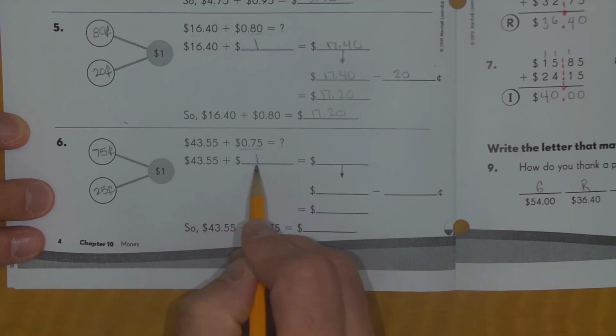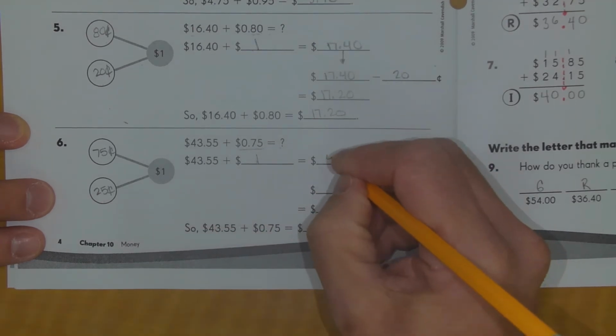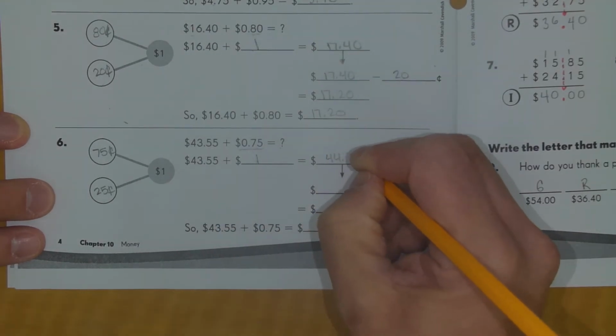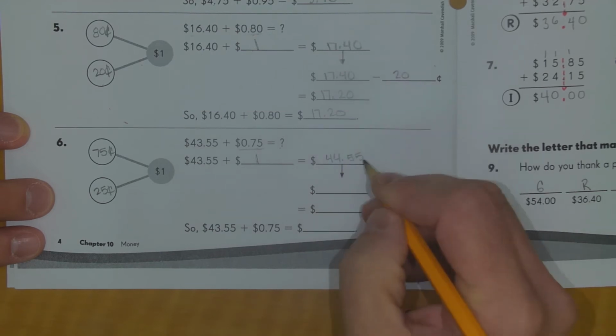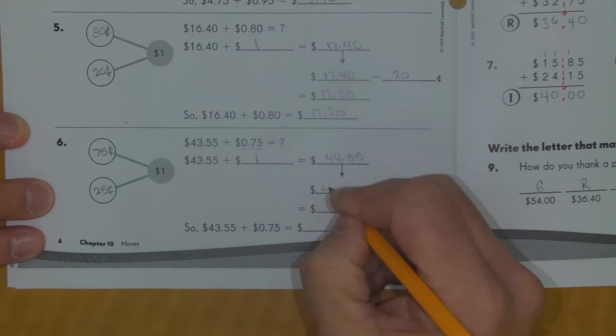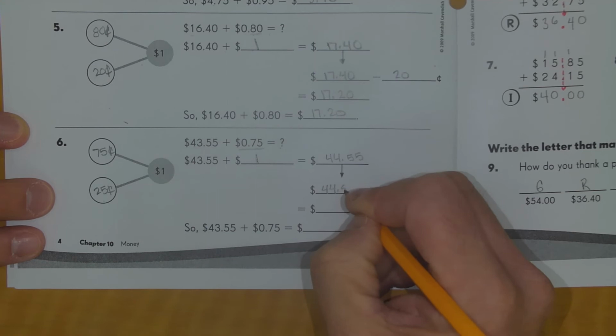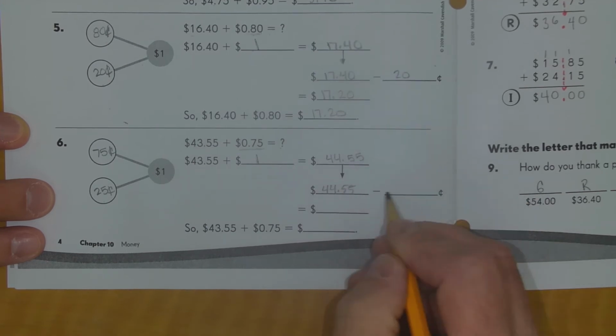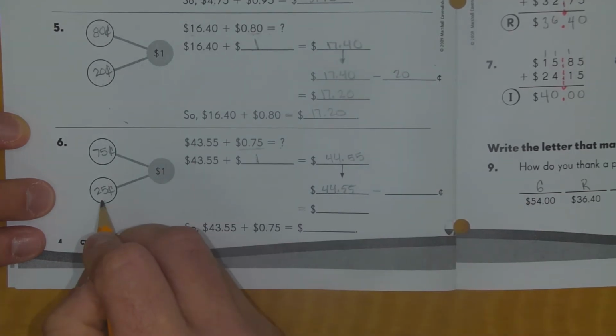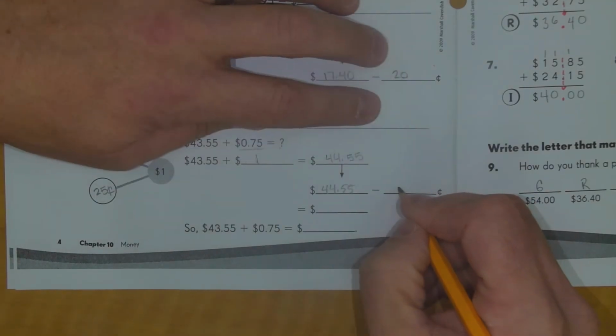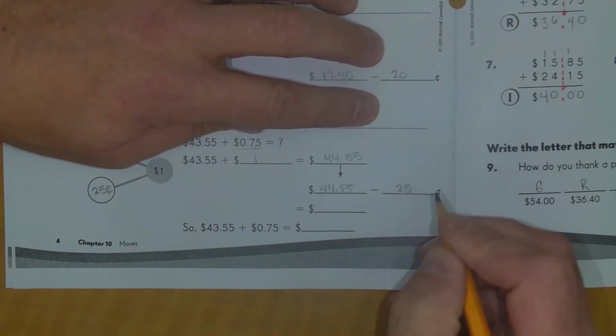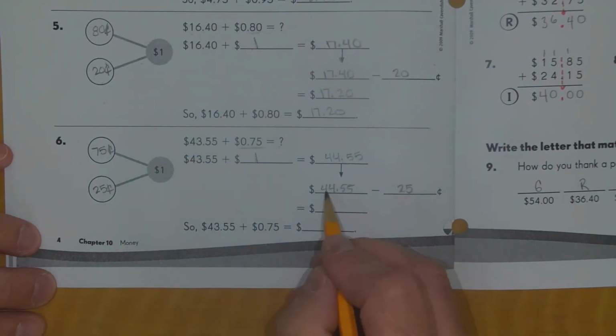$43.55 plus $1 gives me $44.55. That just drops down here, $44.55 minus this 25 cents that I added should give me, if I do it the way they taught me, $44 here.